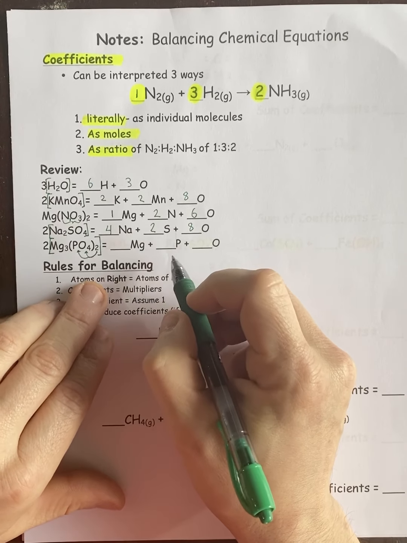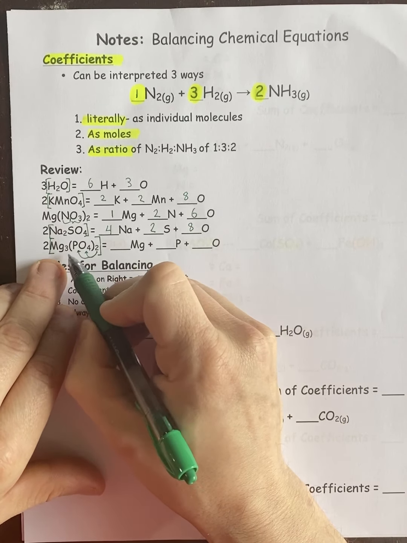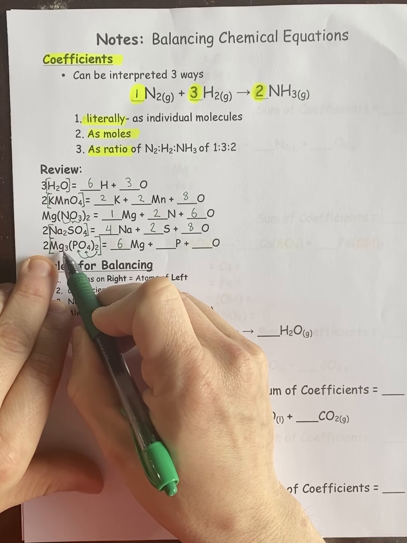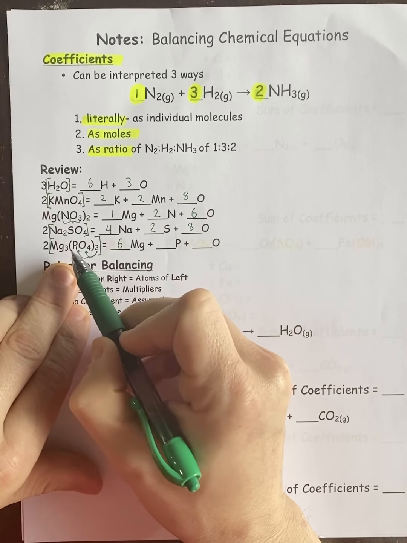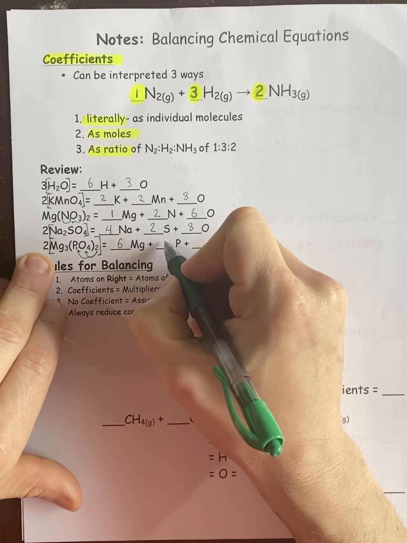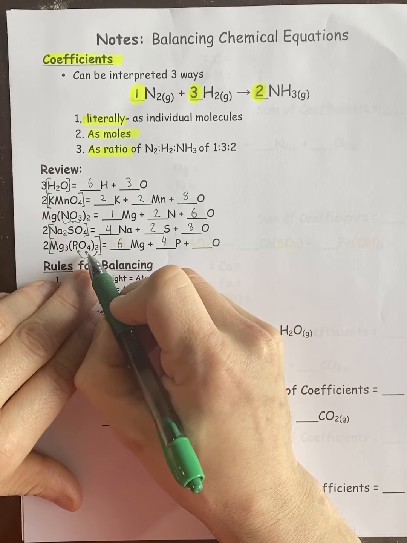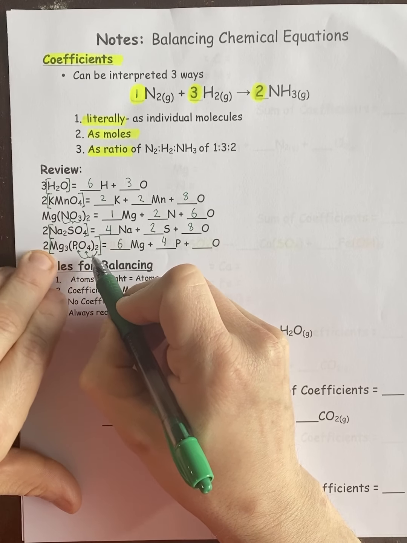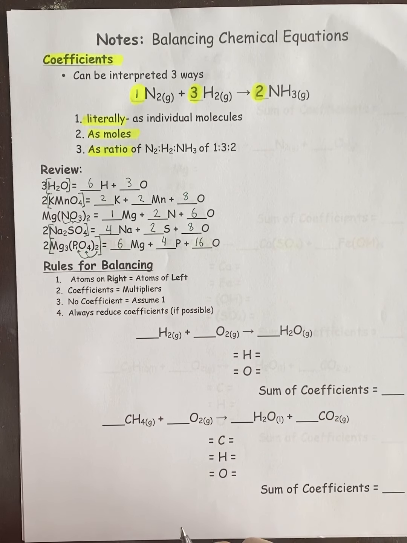So let's figure this out. We can do the easy one first. There is 6 Mg because there's 3 of them here. This 2 doesn't affect them, and then this 2 does. Then there are 2 P's, because there's an unwritten 1 there, but then we double it from the 2 outside, so there's really 4 P's. Then we have 8 O, because this 2 doubles the 4 to an 8, and then this 2 doubles it again, 16 O. So hopefully you followed along with that. We're going to need that for balancing. You're going to have to be able to figure that out.